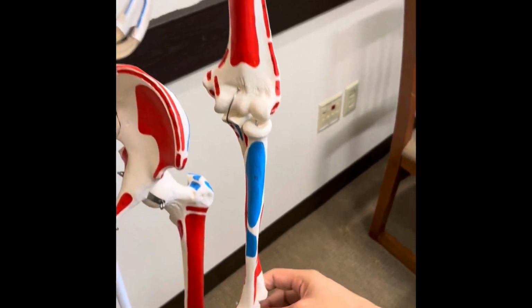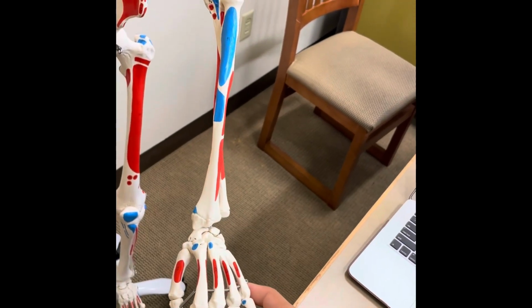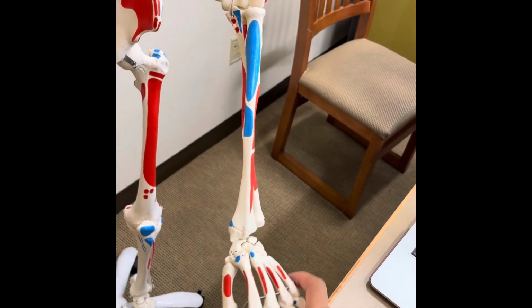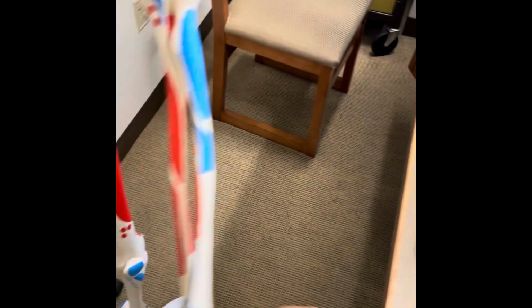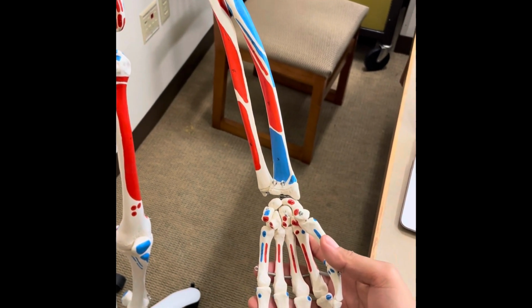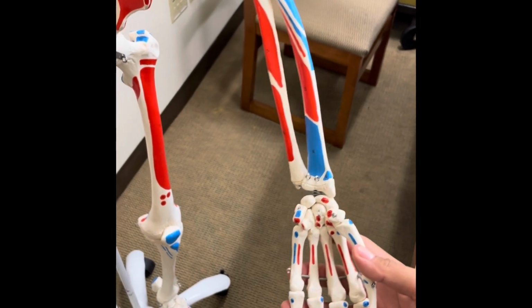And pronation is a medial rotation of the forearm, and it is when the palm is facing posterior. One way to remember is with prom, when you take a picture of the girl's hand with the corsage in her hand. Next we have supination, and this is the lateral rotation of the forearm, and the palms are facing anteriorly.